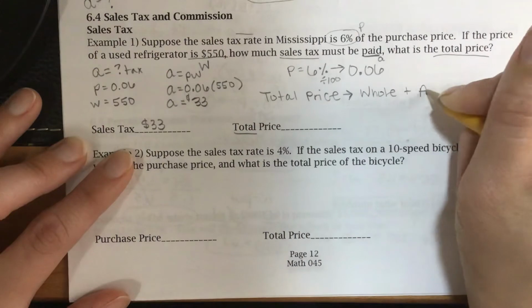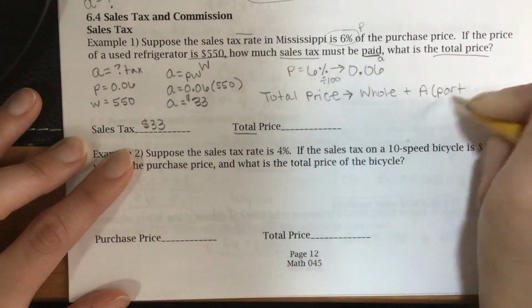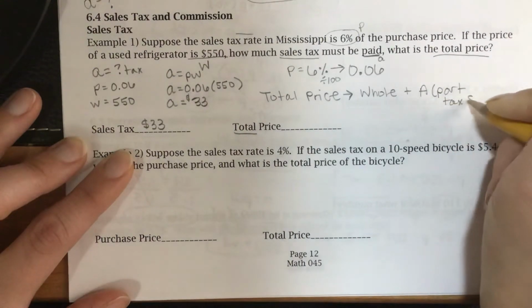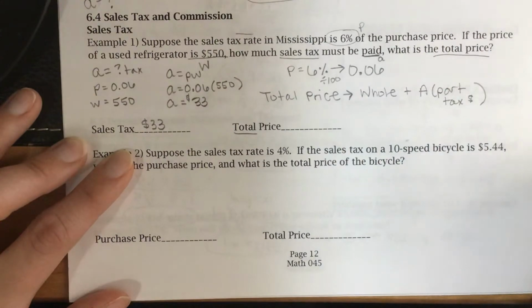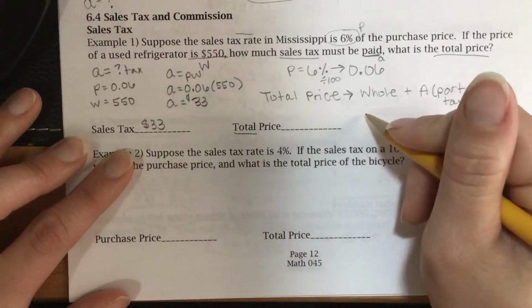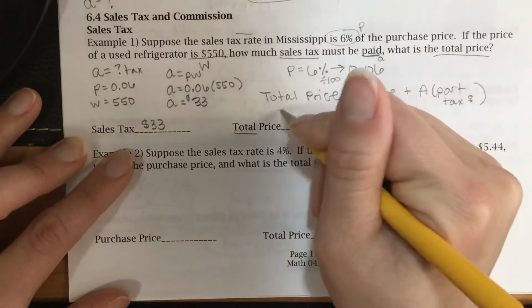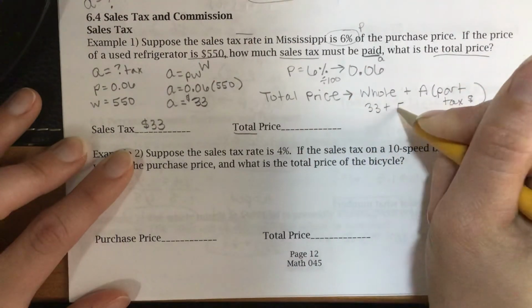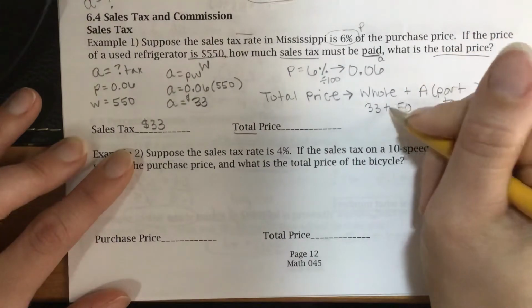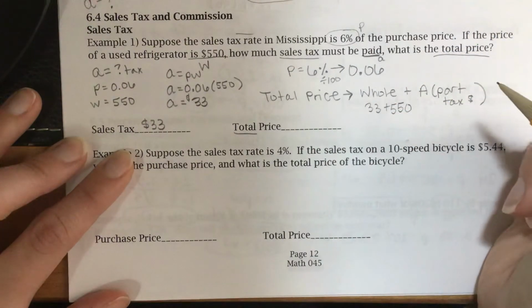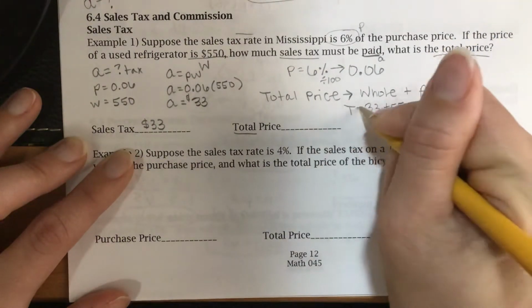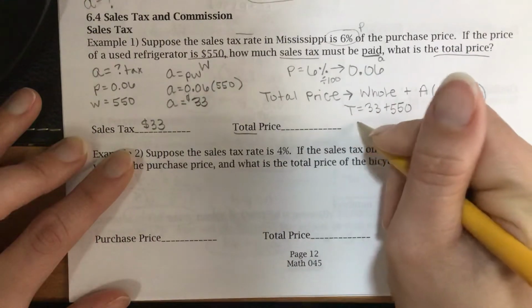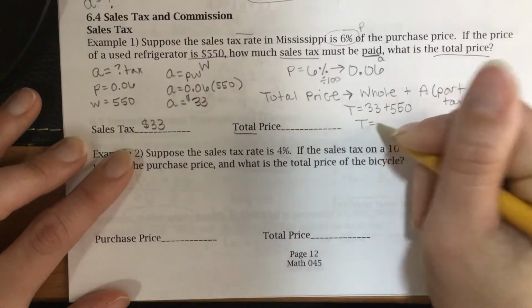So your part in this case was tax money. So for my total price, we would have $33 plus $550. And that's going to give me my total. So my total price is $583.